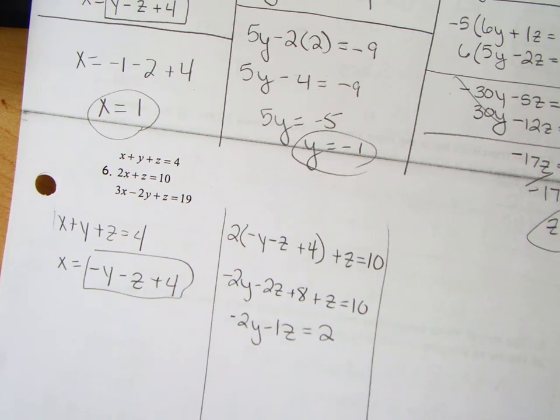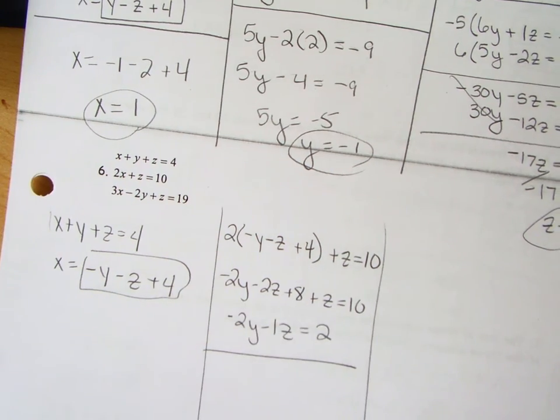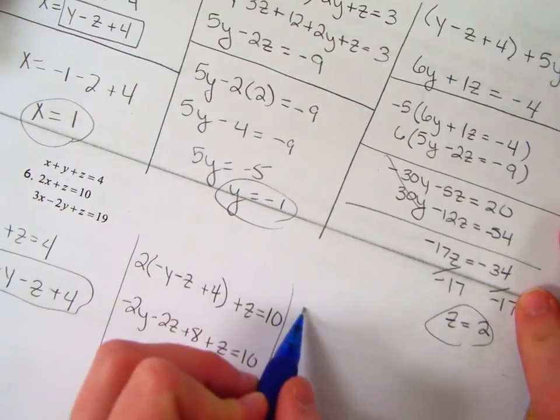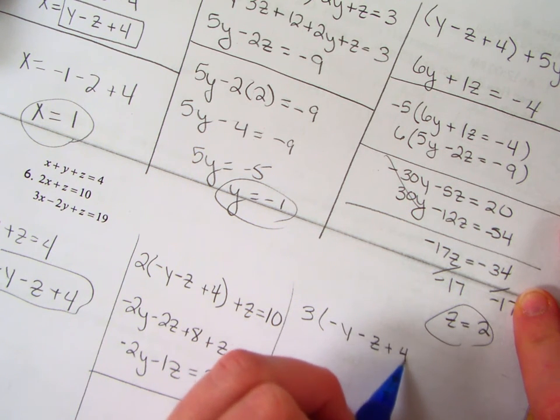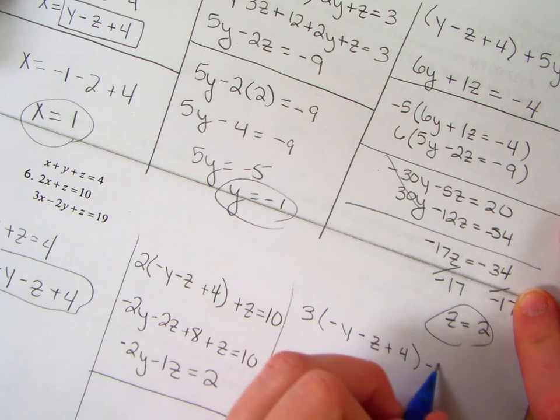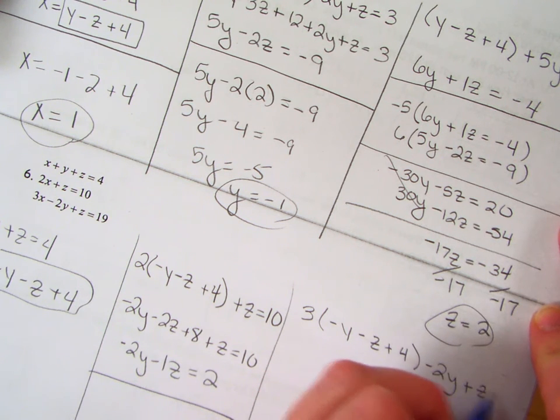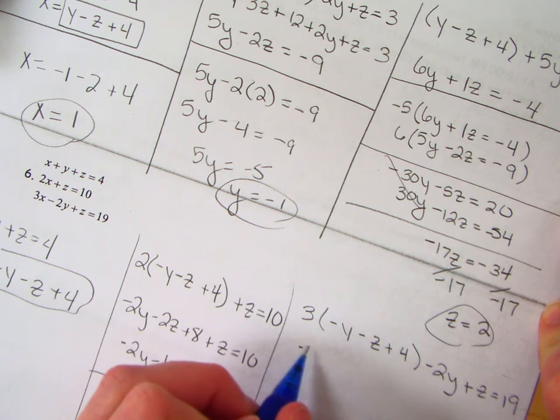Now I'm combining like terms and taking the 8 to the other side so it's in standard form. Now we're going to do the same thing in the third column. Replace the x with what we got from the first column, continue the rest of the third equation. We're going to distribute, combine, and get it in standard form.